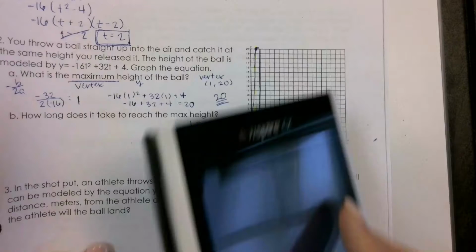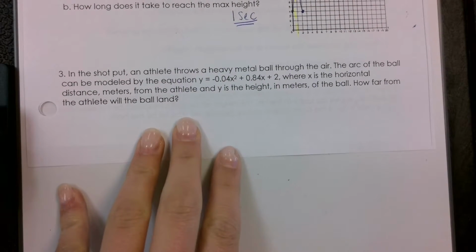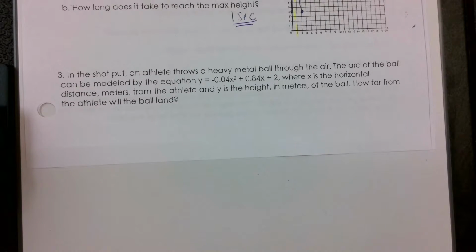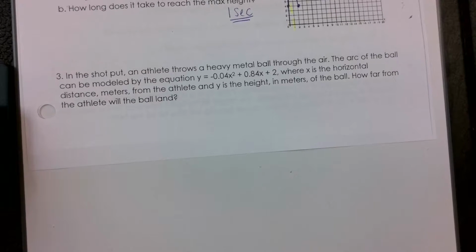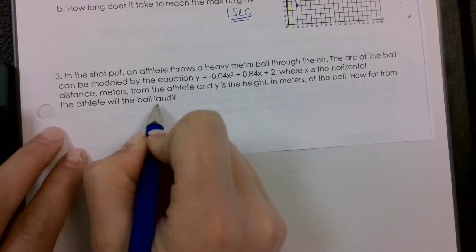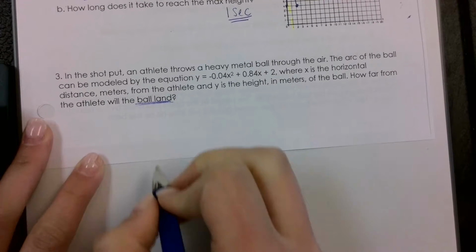Great, so let's look at number 3. In the shot put, an athlete throws a heavy metal ball through the air. The arc of the ball can be modeled by the equation right here, where x is the horizontal distance in meters from the athlete and y is the height. So our x and y are just a little bit different this time. How far from the athlete will the ball land? If it's saying when the ball lands, what does it want you to find? Your zeros.